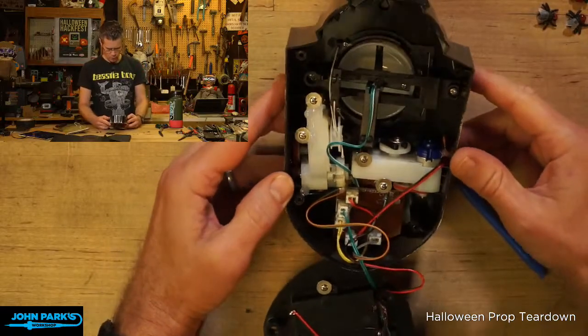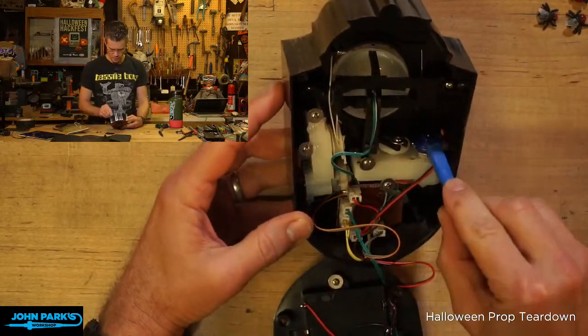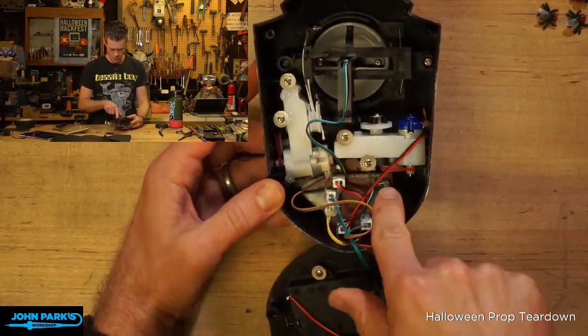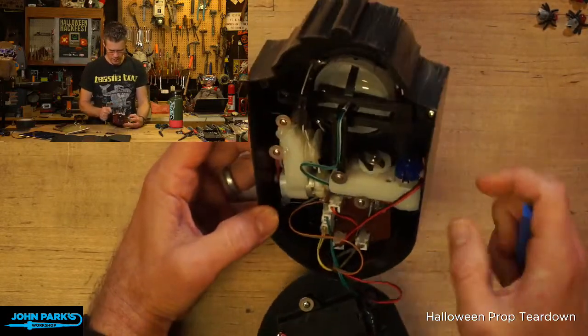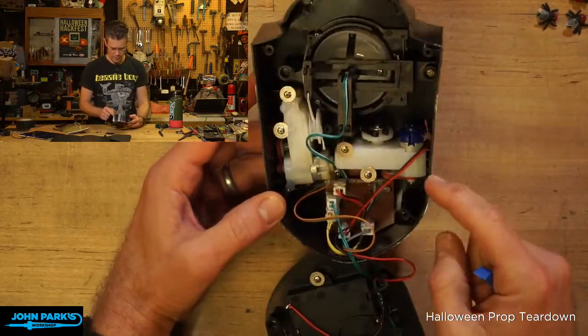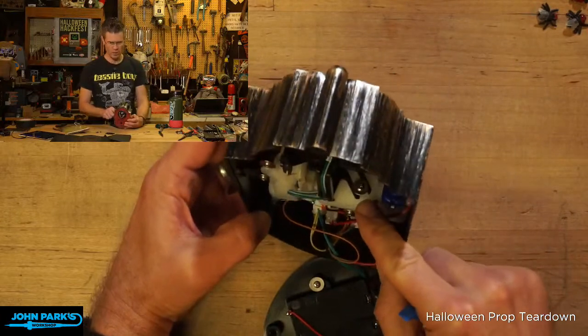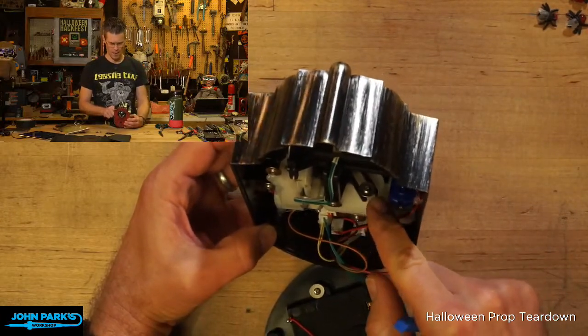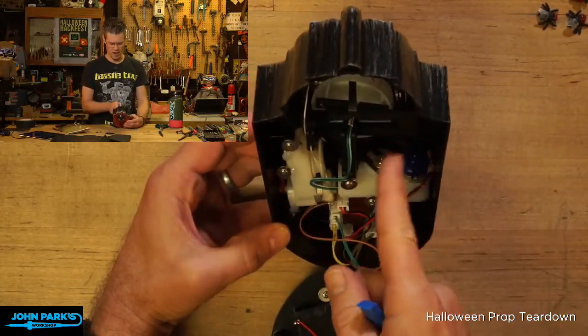So, looks like there's 2 motors. We've got one here that's on a little belt and pulley. And I think that's used with this little cam to move the eye side to side.